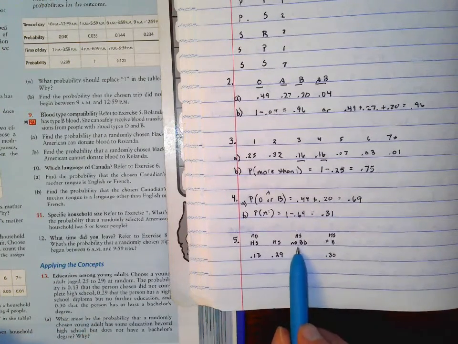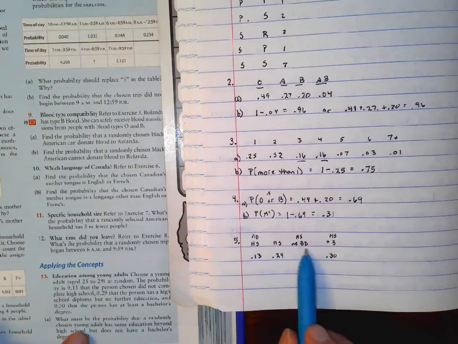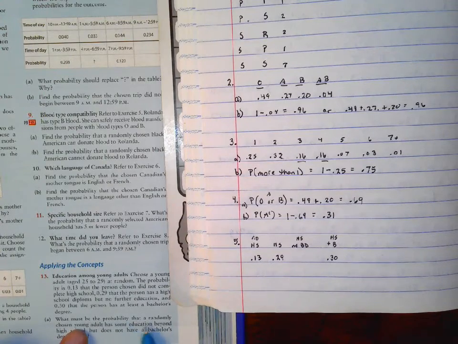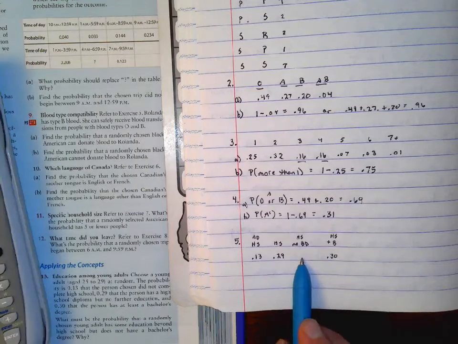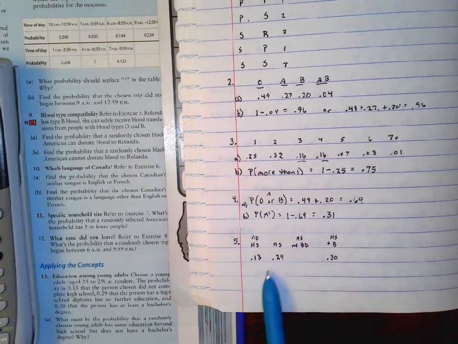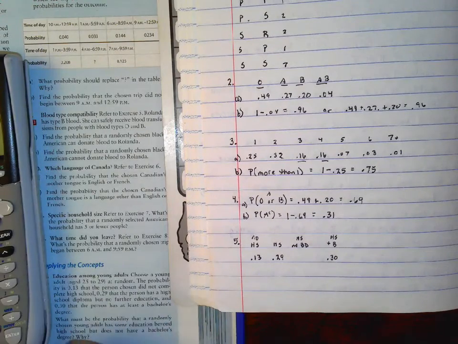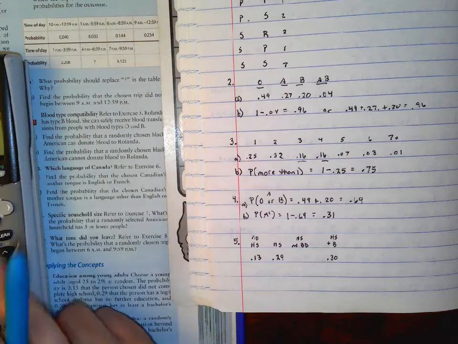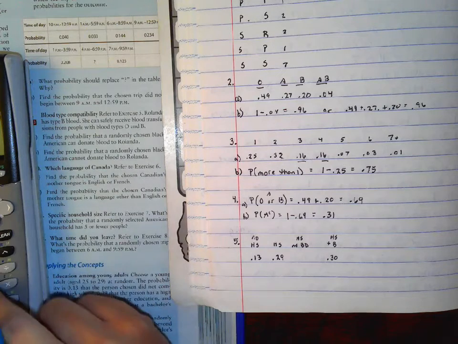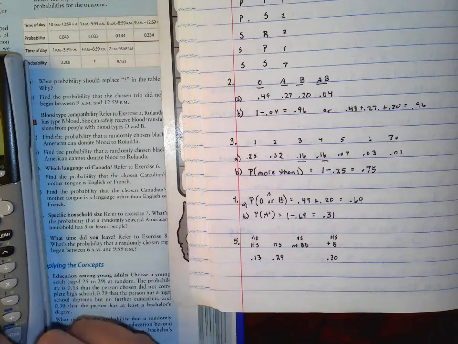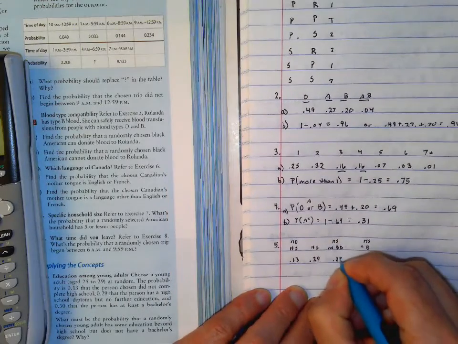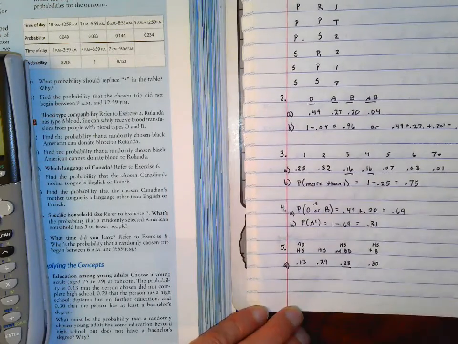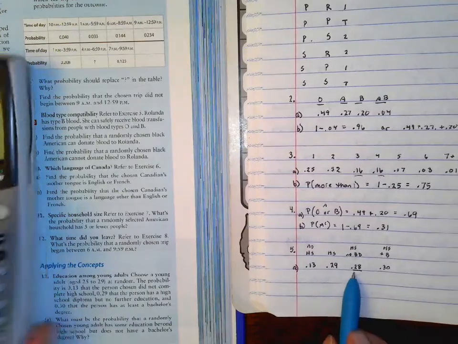It's not a degree, but they have some education. So what's the probability of this happening? Okay, we know that all these have to add up to be 1. So 1 minus 13% minus 29% and 30% gives us 28%. Okay, so we know that 28% of the people fit in that category.